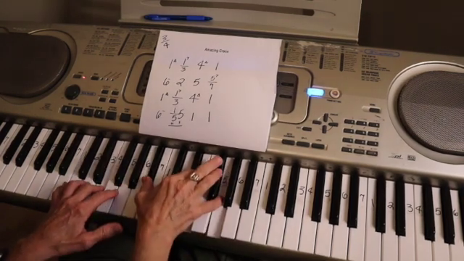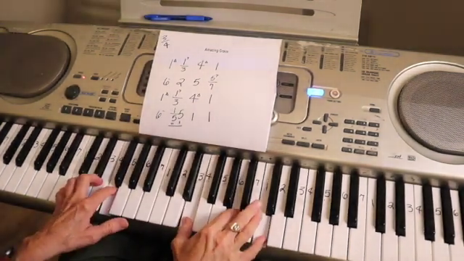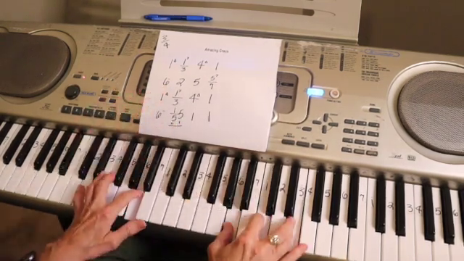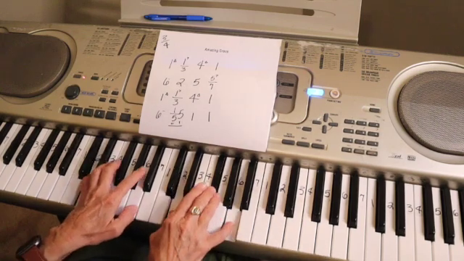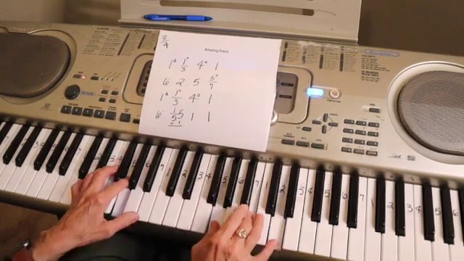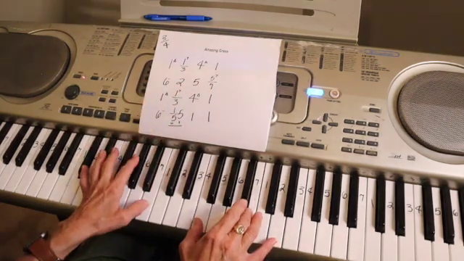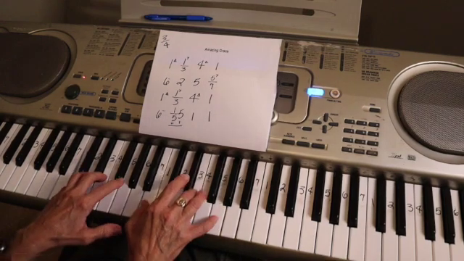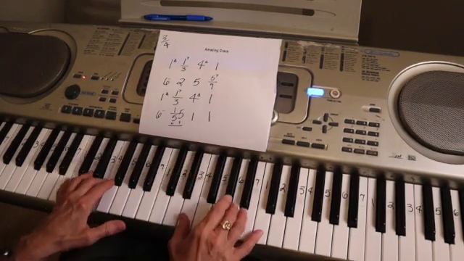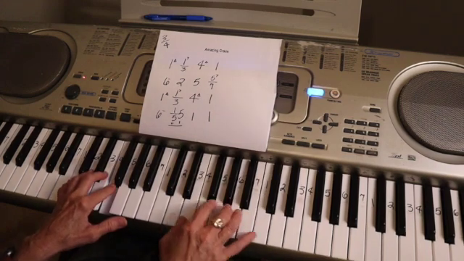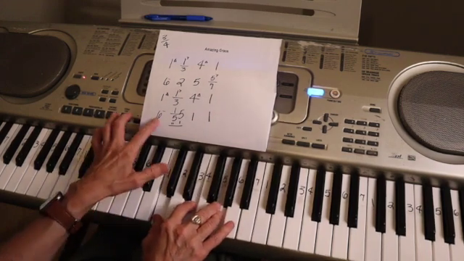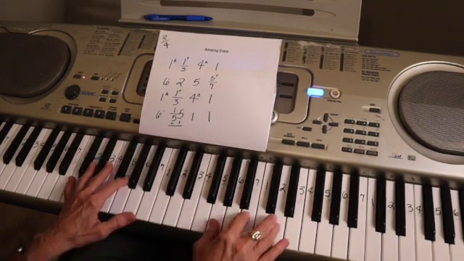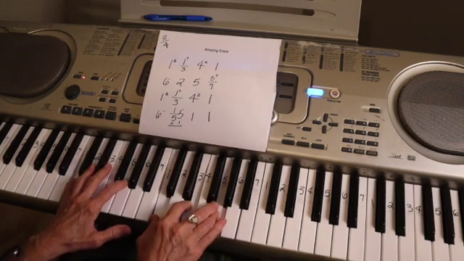Amazing grace, how sweet the sound. I once was lost, but now I'm found. Was blind, but now I see.